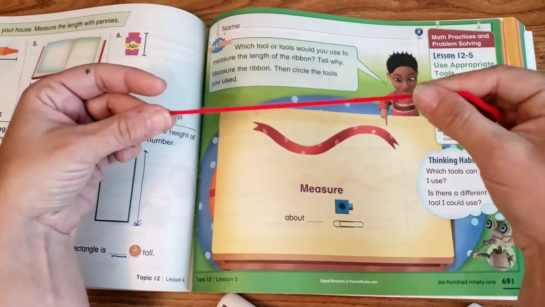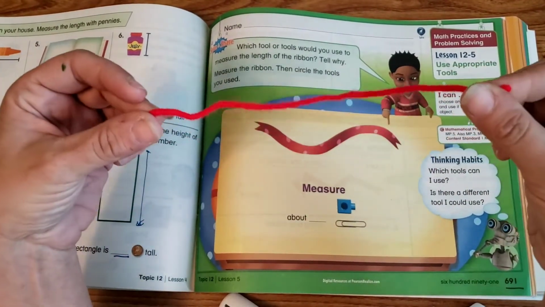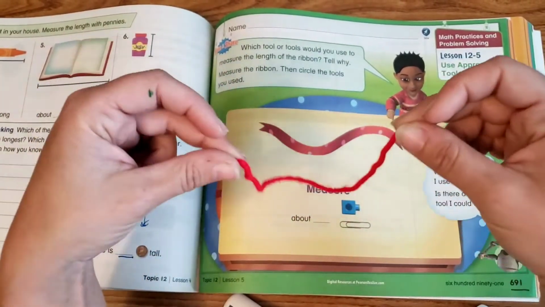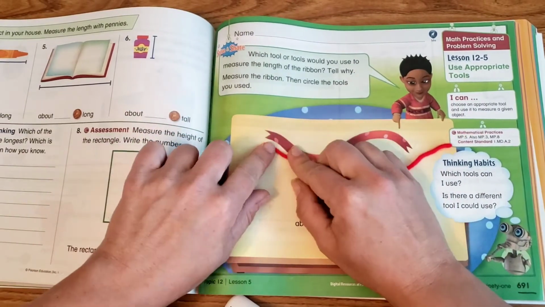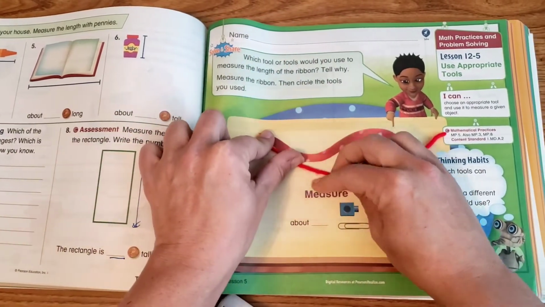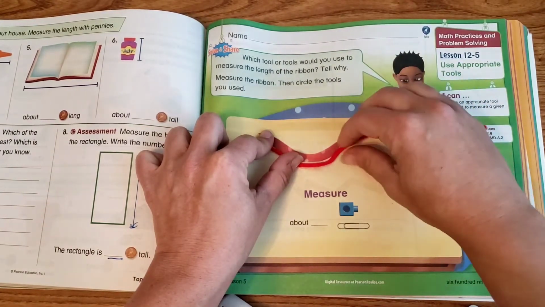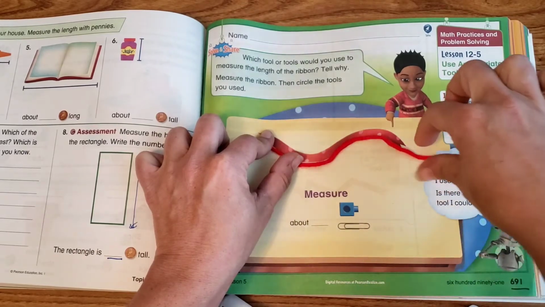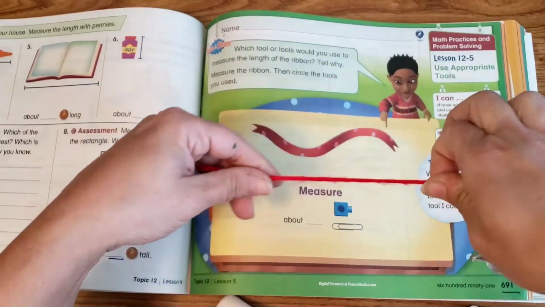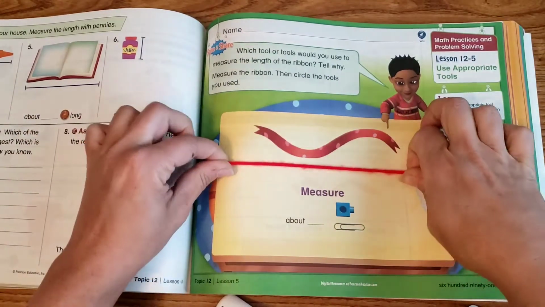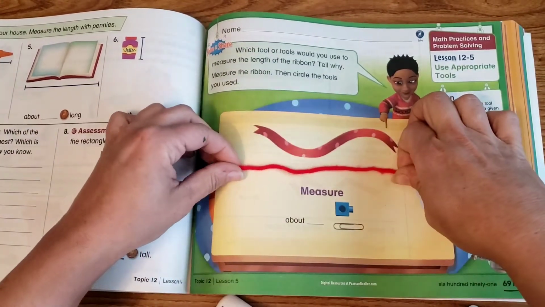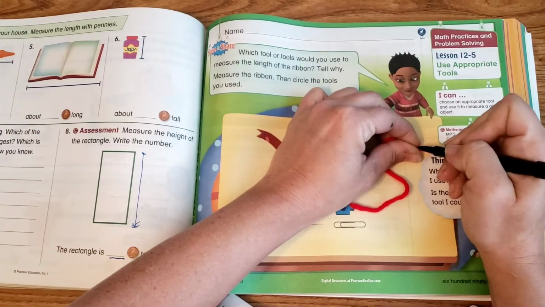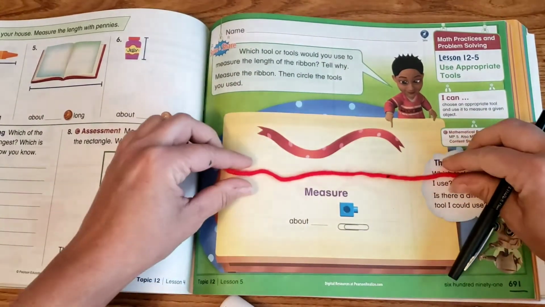The first tool is a piece of string. The piece of string is the tool they want us to use because that also bends and moves like the ribbon in the picture. So I can take my string and line it up on one end and just kind of pinch it there and then curve it and follow this and get it as close as I can to that ribbon. And now it ends about right here on my ribbon. So now that I know how long it is in the ribbon, let me just make a mark on my ribbon so I don't forget. So I just made a little black dot.